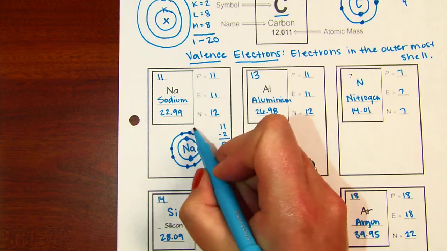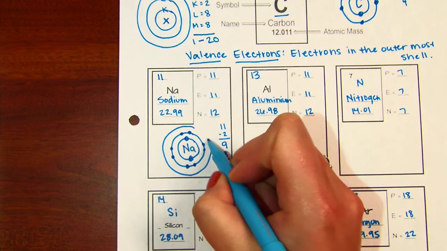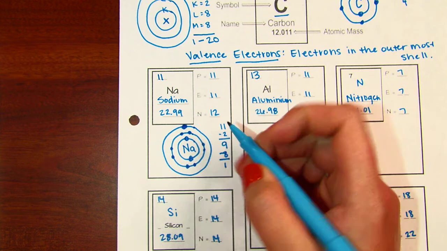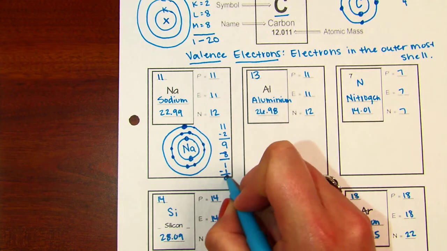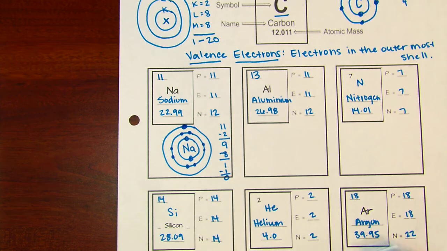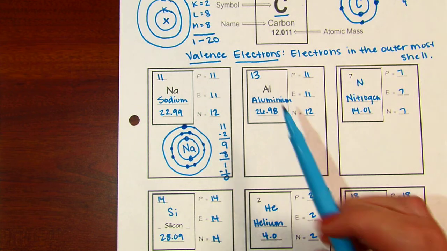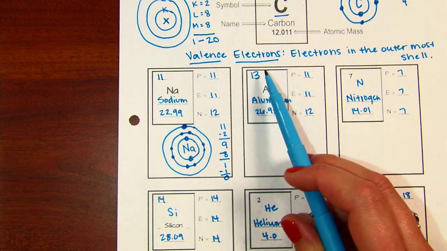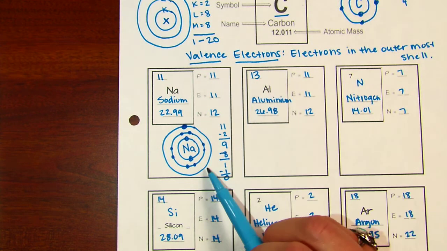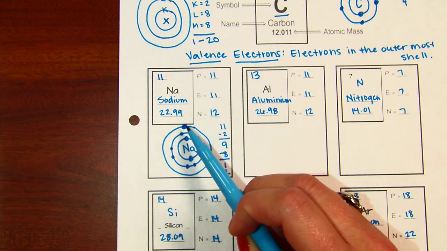So I have to create a third orbital with 1 electron. Now all of my electrons for sodium are in those orbitals. Remember our valence electrons. They're the ones in the outermost shell. Sodium would have 1 valence electron.